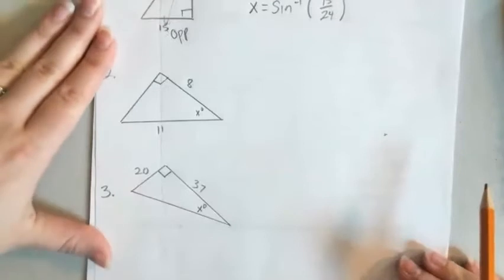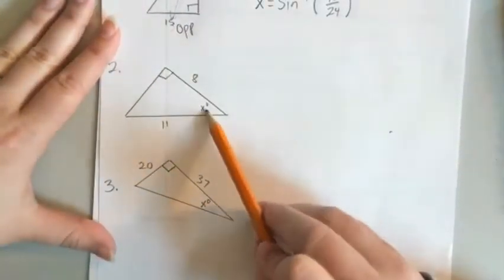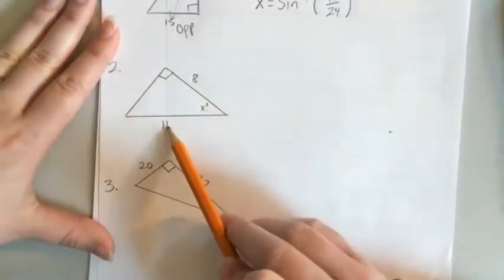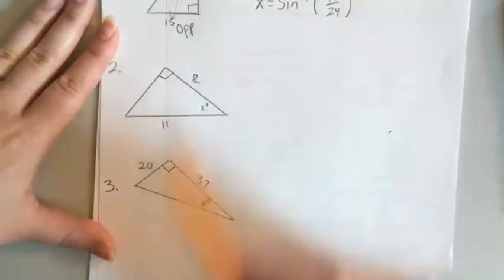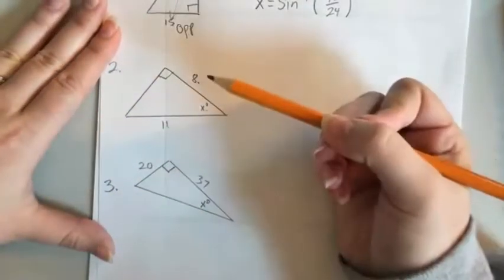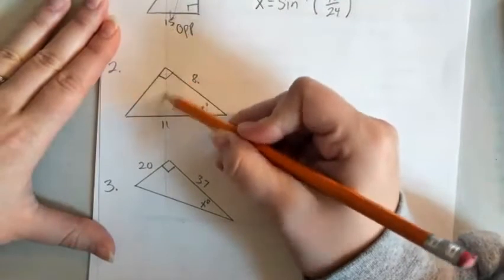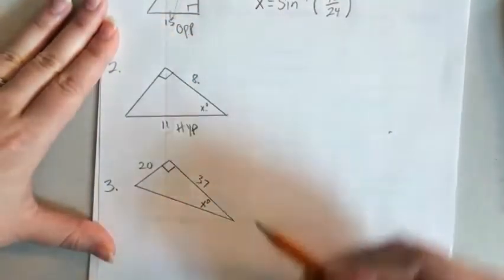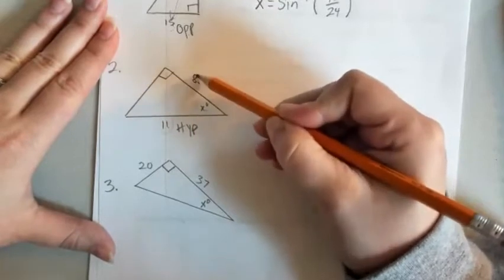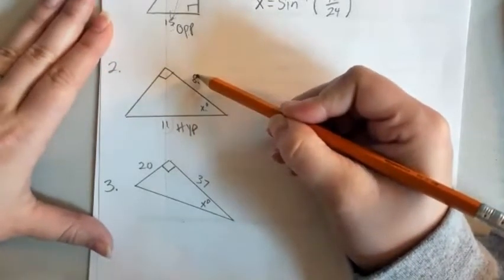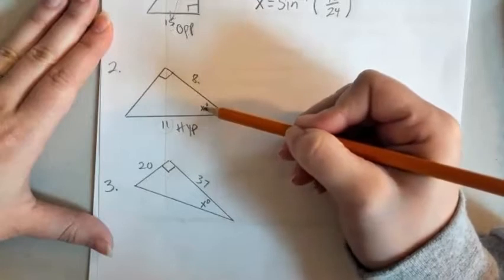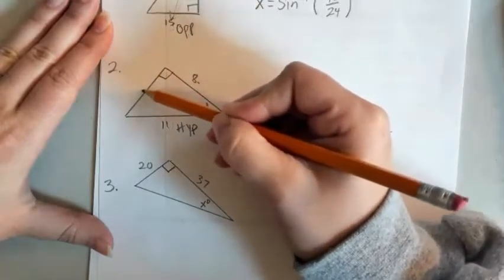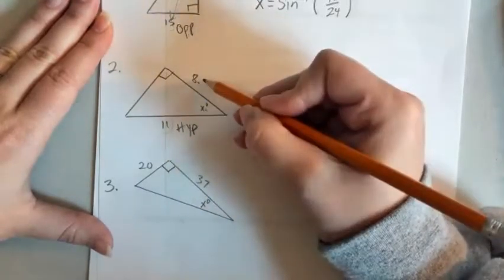All right, example 2. I've got a right triangle. I've got x down here in the corner. The bottom side is 11. This side is 8. All right, what sides do I have? Well, across from my right angle, that's 11. That makes this the hypotenuse. This side, is it the opposite or the adjacent side? Well, x is here. This is my angle. This side would be opposite because it's across.